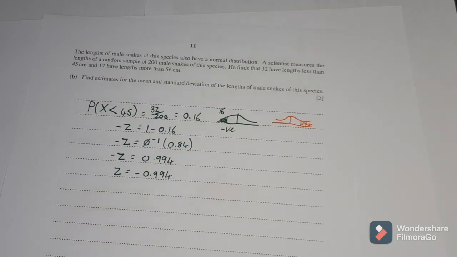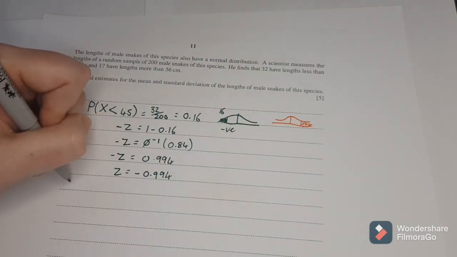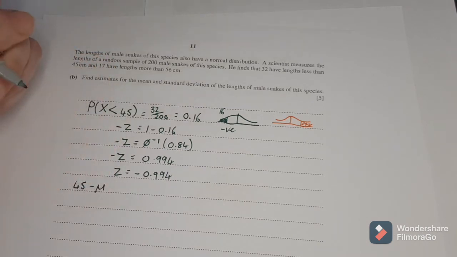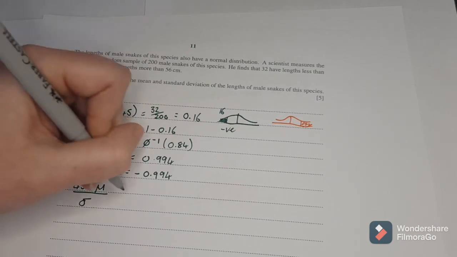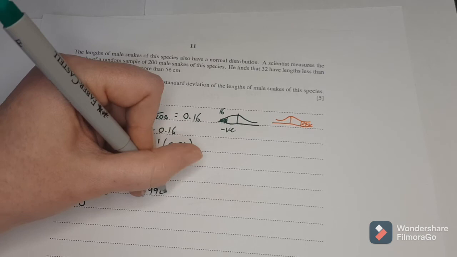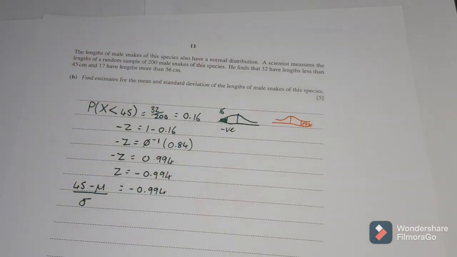Now, remember, that gives me one equation, because I would say my X value of 45 minus the mean over the standard deviation equals that Z. So there I have one equation.